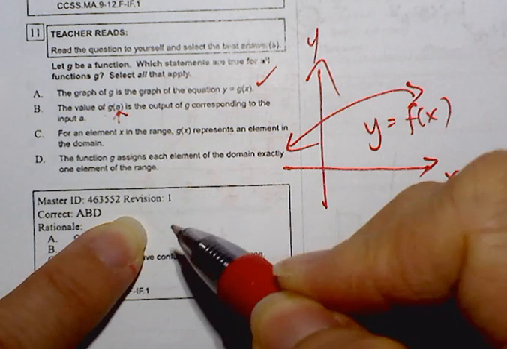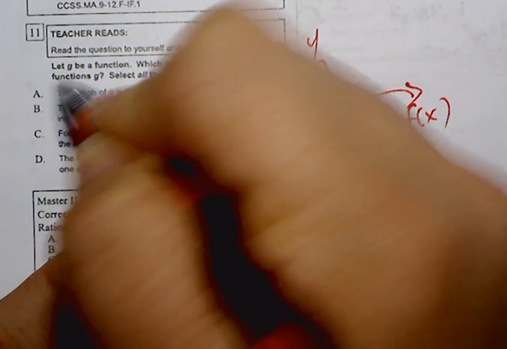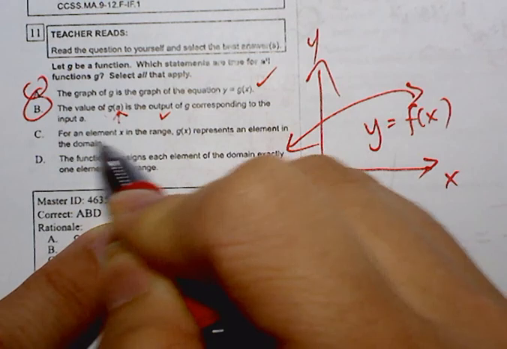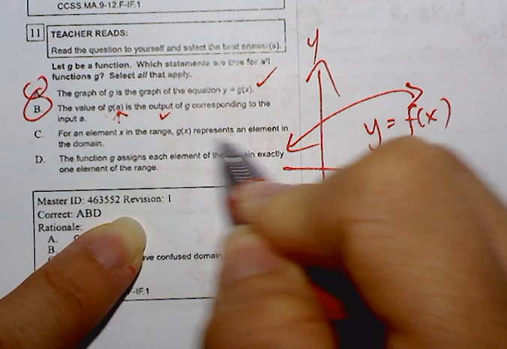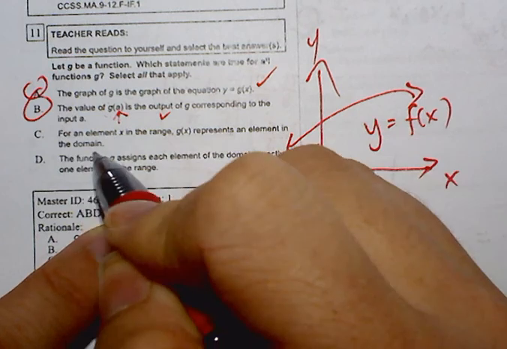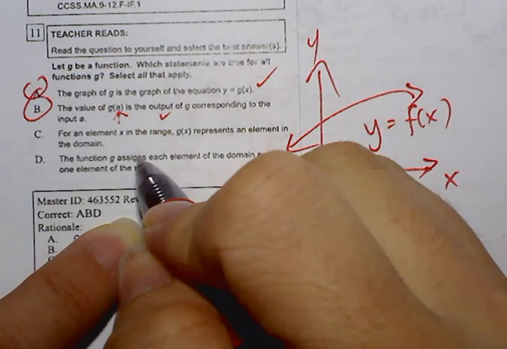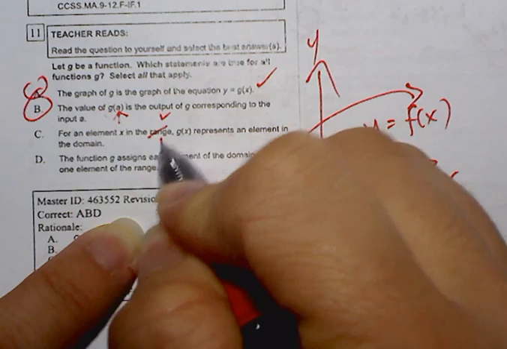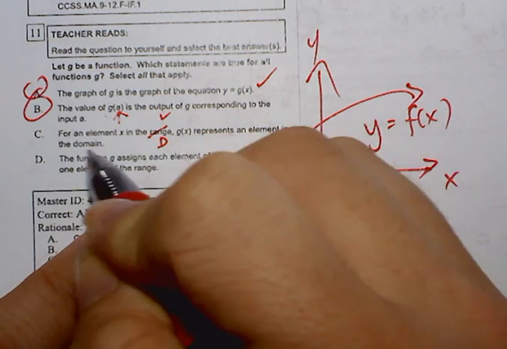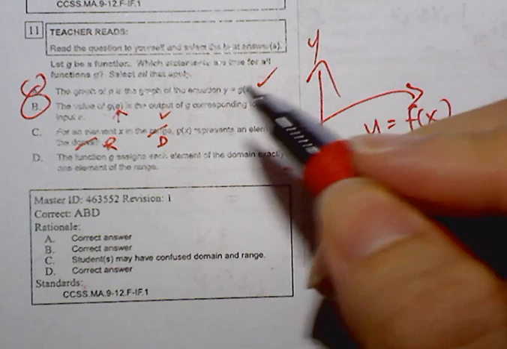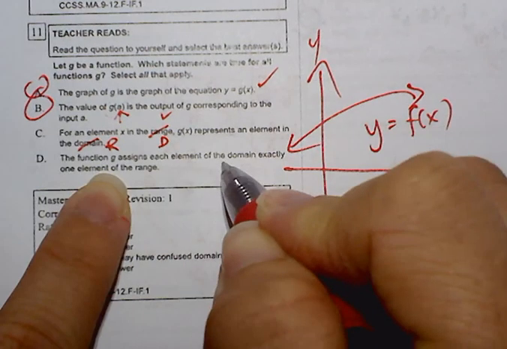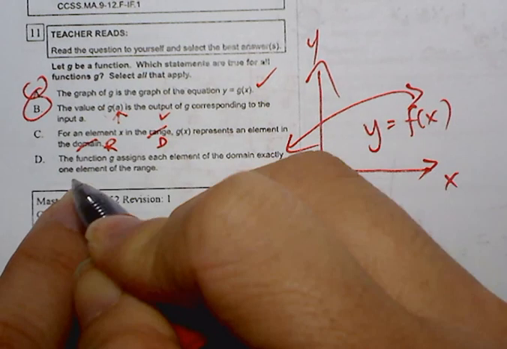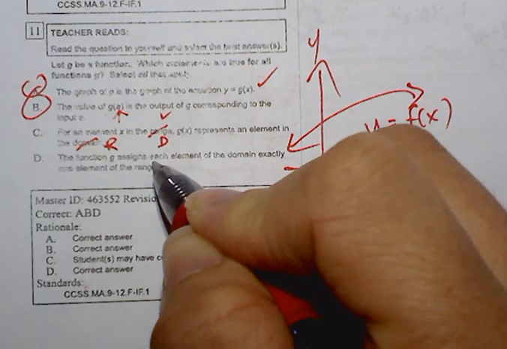For any element x in the range, g of x represents an element in the domain. Is that true? False. The only thing that's wrong is what? For any element x in the domain, g of x represents an element in the range. The function g assigns each element of the domain exactly one element of the range. Yep, remember you only have one output. That's exactly the definition of a function. So A, B, and D are correct. Okay?